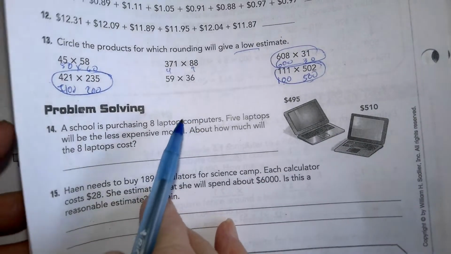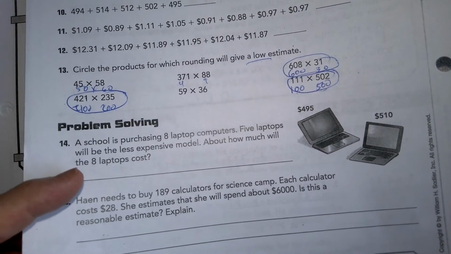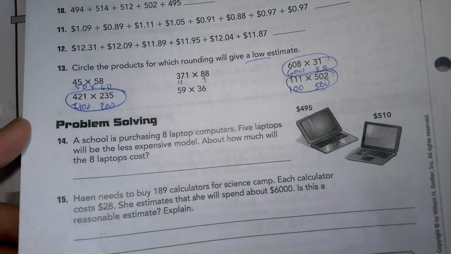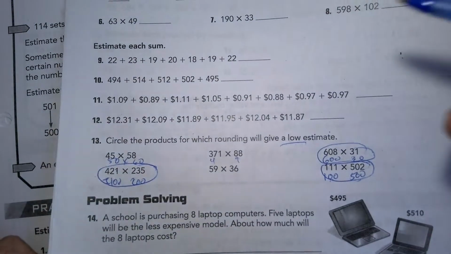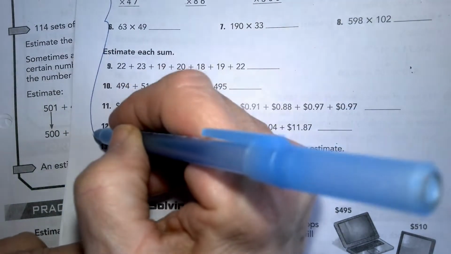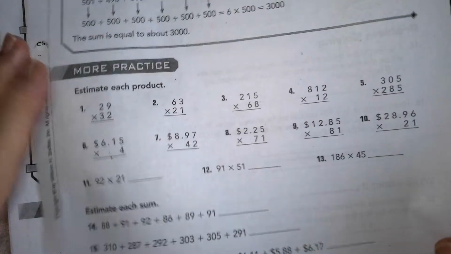So what I want you to do, I don't have an answer bank. You're just going to have to get these right. So you will be able to quietly work with somebody. And you're going to do 1 through 12, and on the inside, estimate each sum. We'll take some of these off.